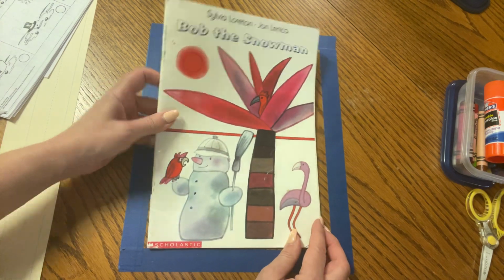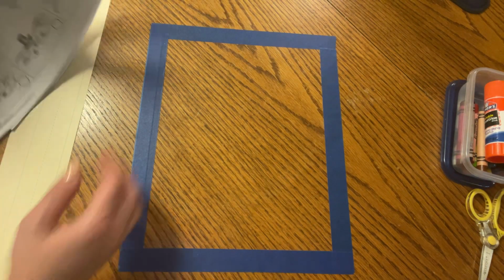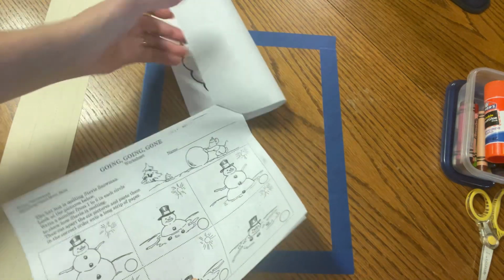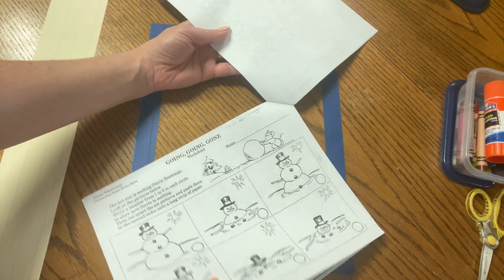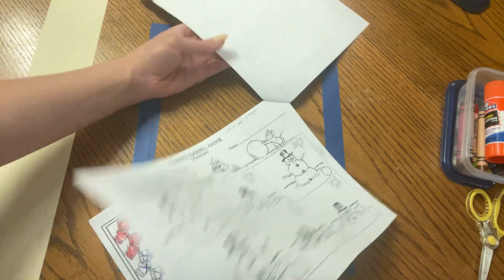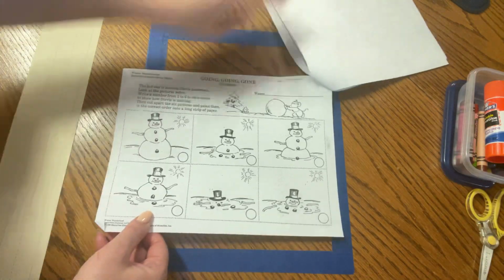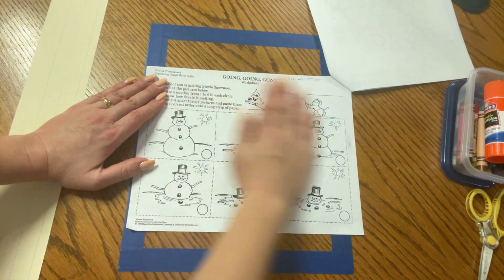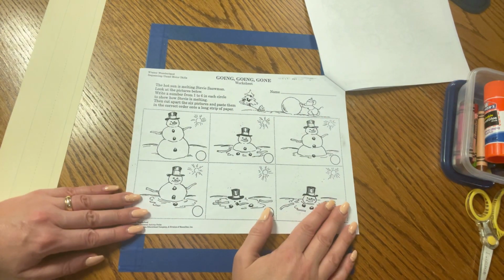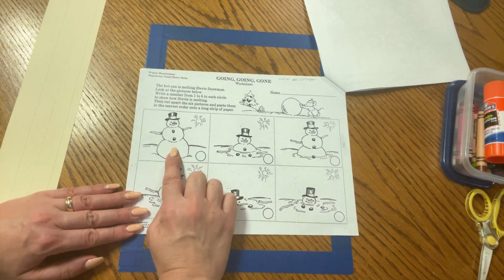It's so cute. So let's go ahead and get our Going, Going, Gone page. Now this is a page that we're going to have to cut, friends. So either you can pull it out of your packet or you can flip the other pages behind so they don't get cut. Put them up to the side and let's take a look at Going, Going, Gone. Maybe we can pretend this is Bob the Snowman.